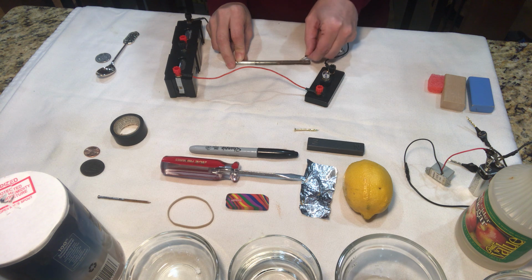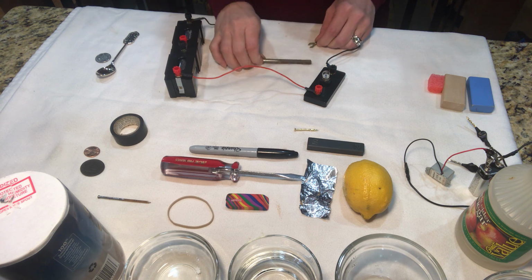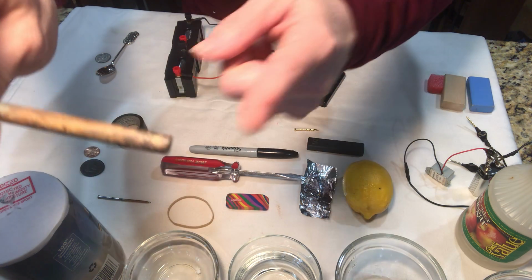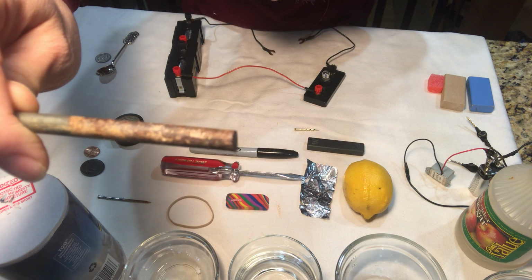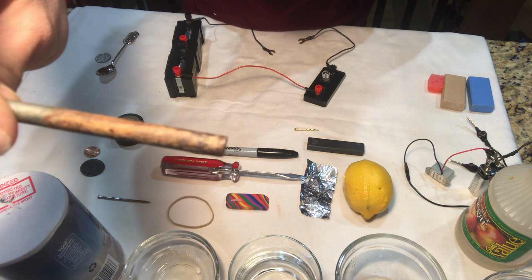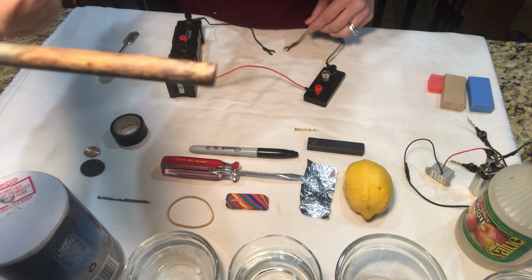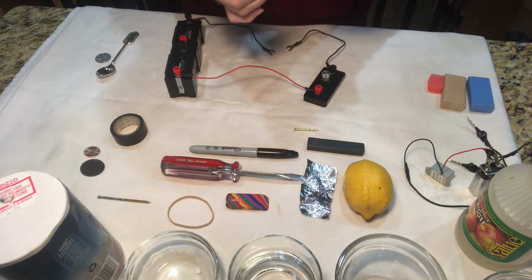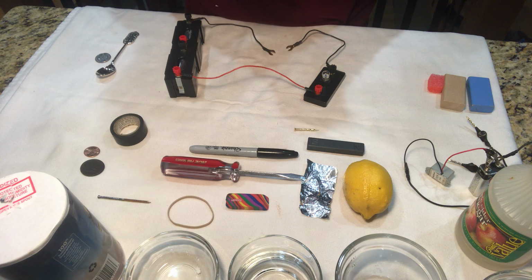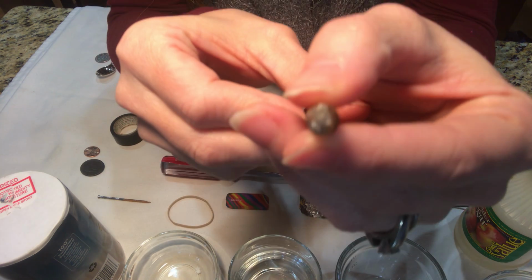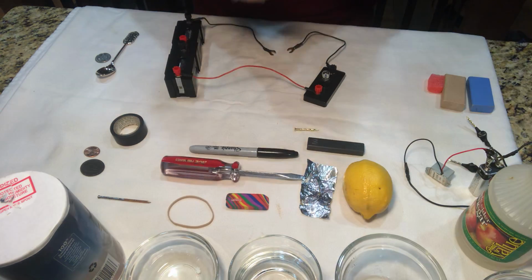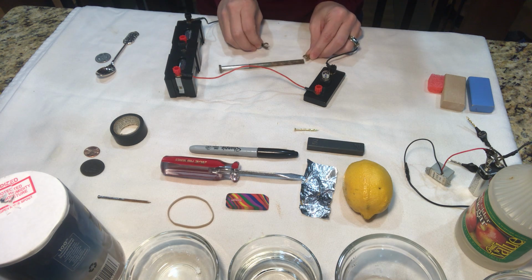I think there may be a problem with the fact that this end here is rusted. When I scraped it a little bit, it seemed to begin to flash the light bulb. If I could find a shiny spot on this rusted end, maybe right on the very tip there, I can find a shiny spot. Let's see.